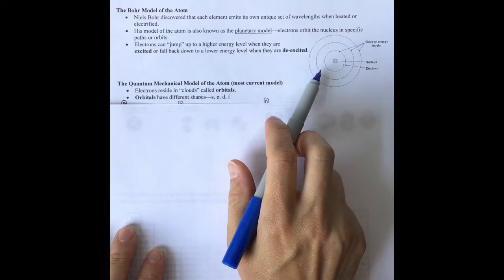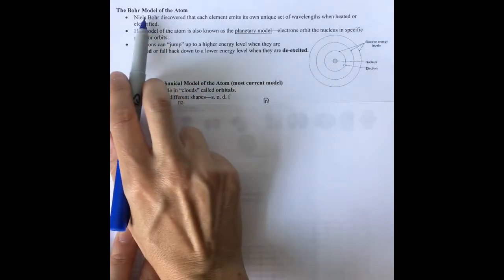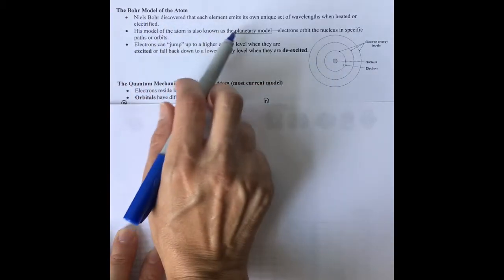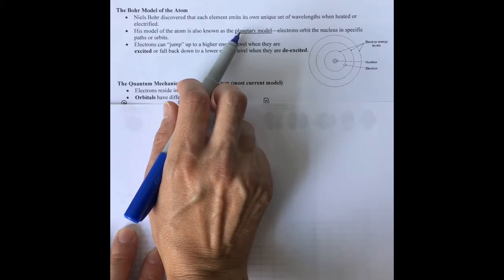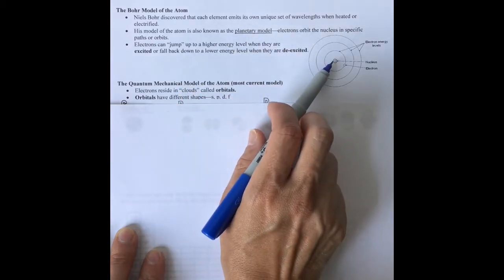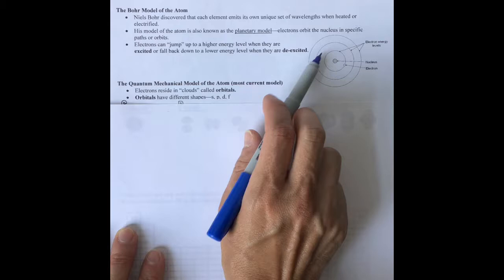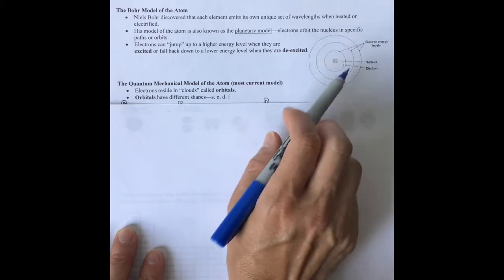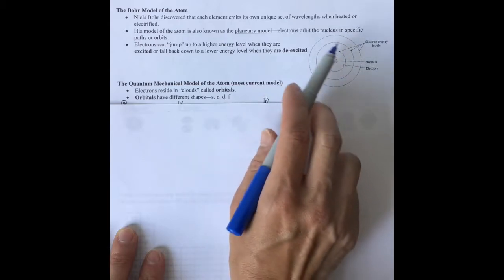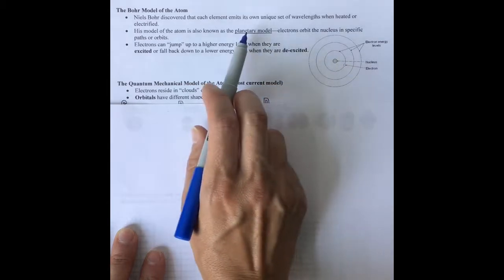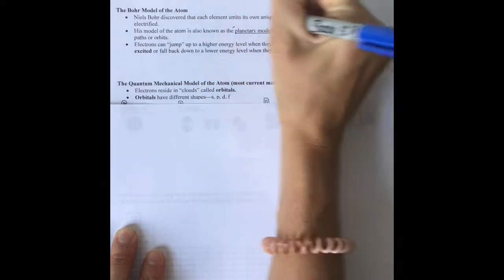This model here was discovered by Niels Bohr, and it is often referred to as the planetary model. And I think you can see why. Here's our nucleus, and the electrons are orbiting the nucleus, a lot like the planets orbit the sun. So it got nicknamed the planetary model.